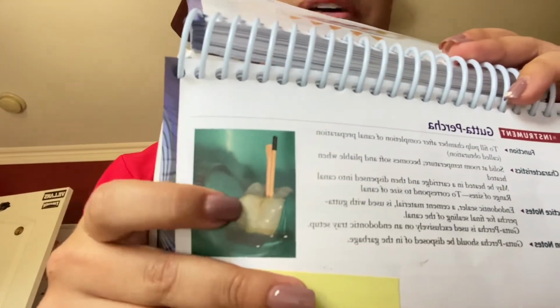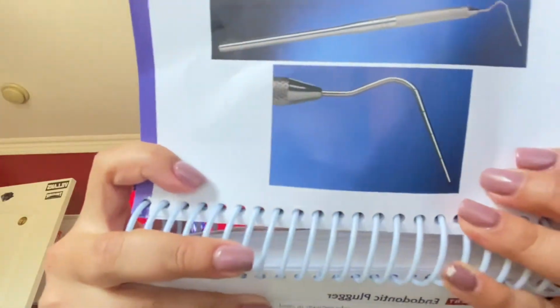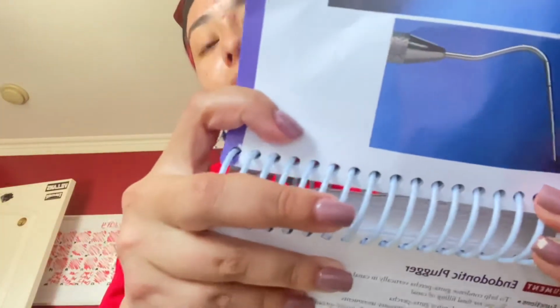And then when the Glick is all nice and heated up, we're going to start condensing the gutta percha. I'm going to show you again what the gutta percha looks like. This is it, and then this is it inside of the tooth, not yet heated and then kind of scooped away. The plugger or regular condenser can be used to condense the gutta percha into the canal. It has kind of a flat tip, so it helps really condense it in there.